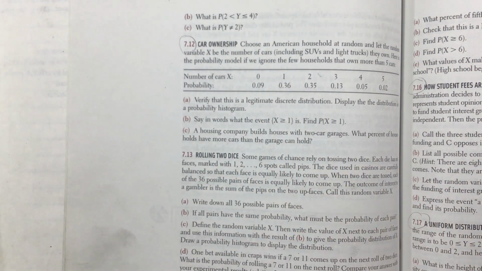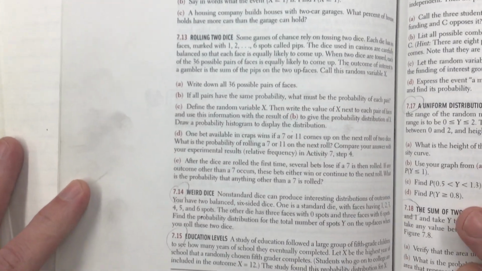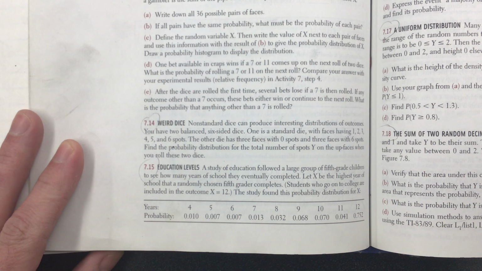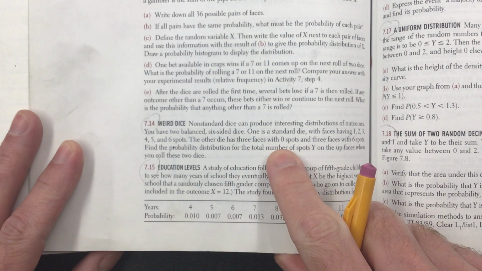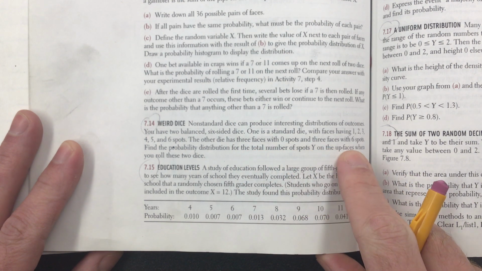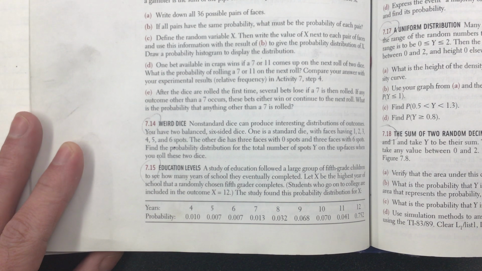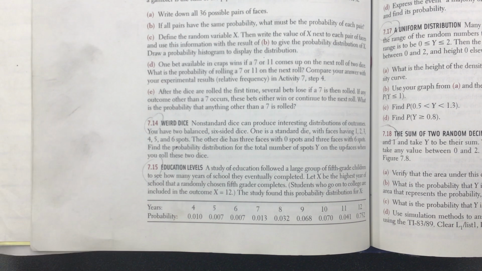All right, we're skipping 13. Moving on to number 14. Okay, so they have 2 balanced, so in other words, all the sides are equally likely to happen, 6-sided dice. One standard, meaning numbers 1 through 6. The other is a non-standard die. 3 of the sides are labeled 0, and 3 of the sides are labeled 6. Find the probability distribution for the total number of spots when we roll these 2 dice.